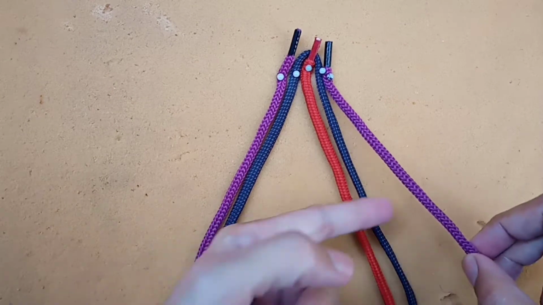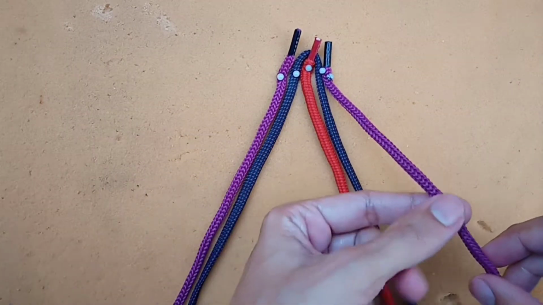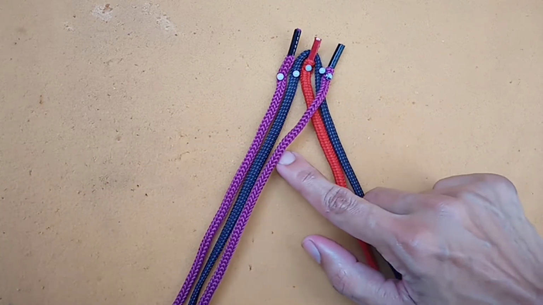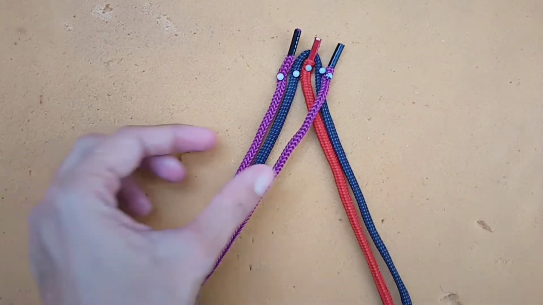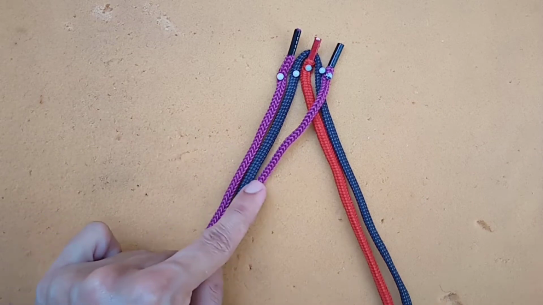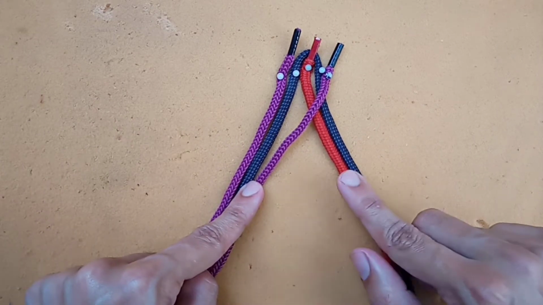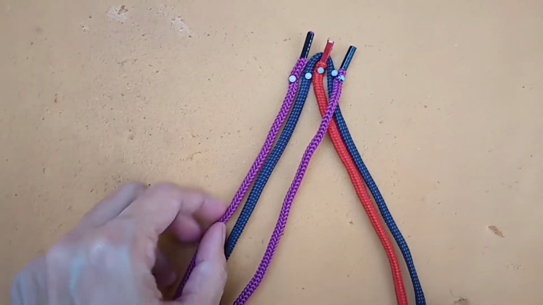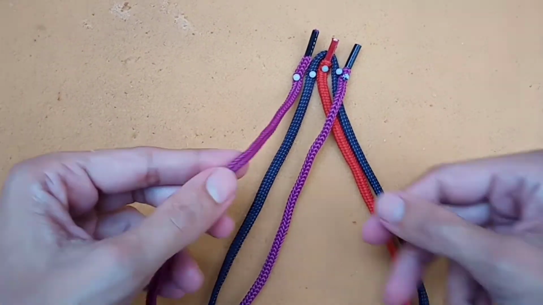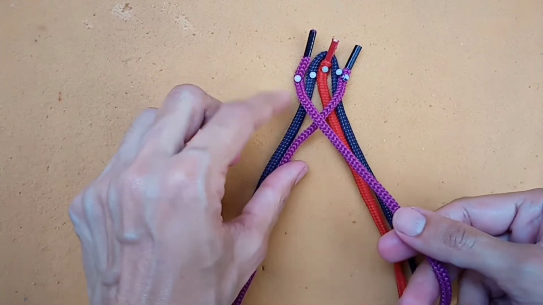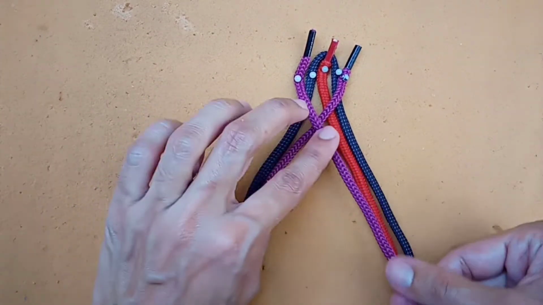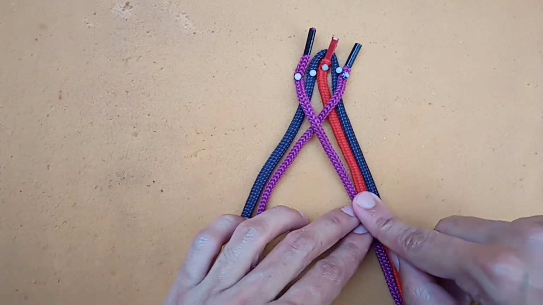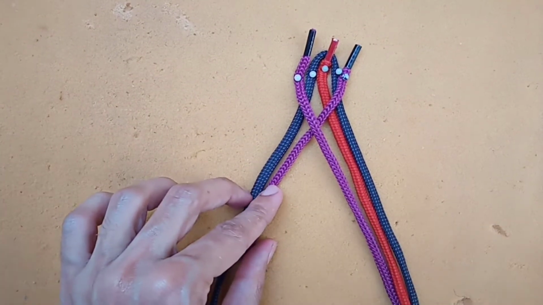You need to pick this right outermost strand and bring it over the red and black cord like this, which results in 3 strands on the left side and 2 strands here. Now pick the left strand here and bring it over these 2 strands, black and purple, and you will notice then we have 3 strands here and 2 here.